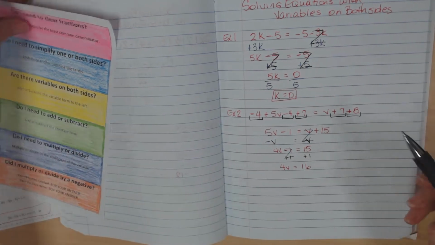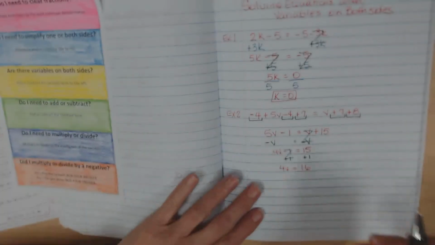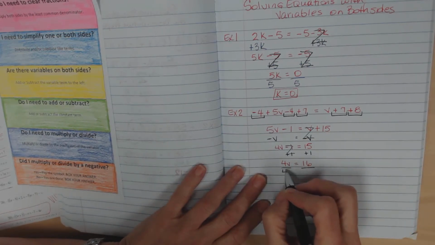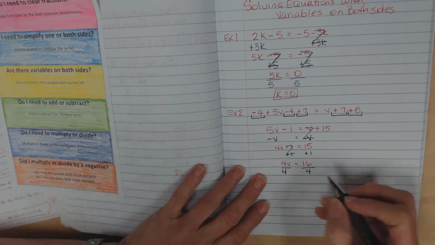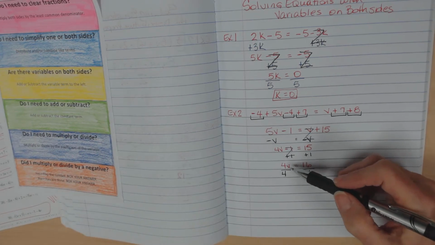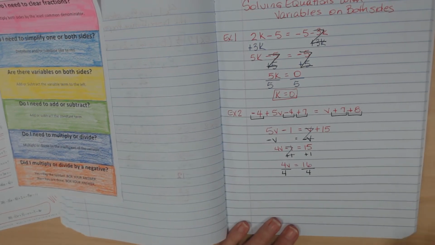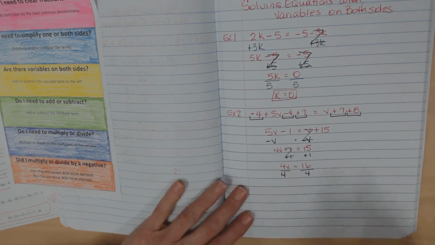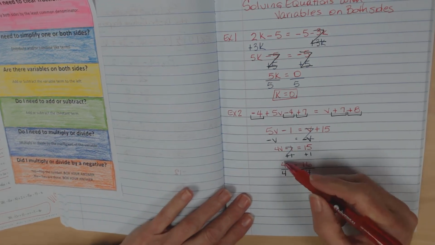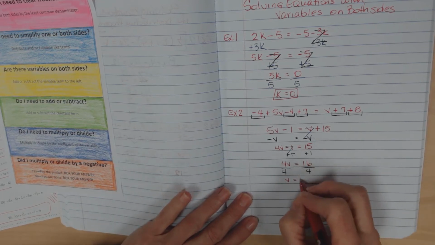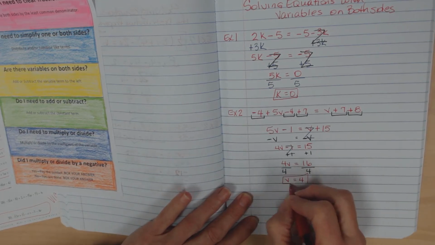Now we go to the next question, which is, do I need to multiply or divide? Yes, they are multiplying, so I am going to divide. I'm going to divide by exactly what is in front of the v. I will never divide by that variable in Algebra 1. You do not divide by variables in Algebra 1. So here our 4's are going to cancel out, leaving the v, and then 16 divided by 4 is 4.